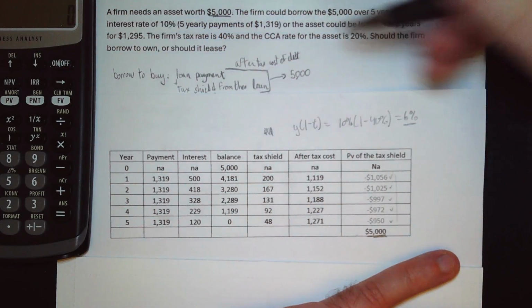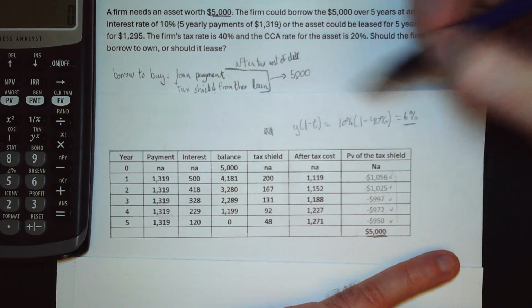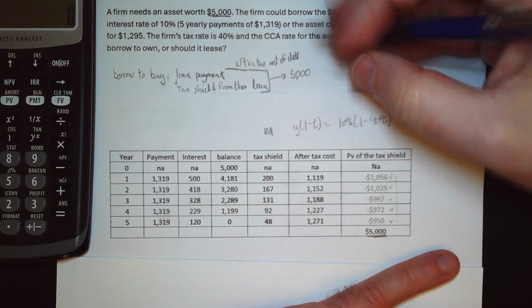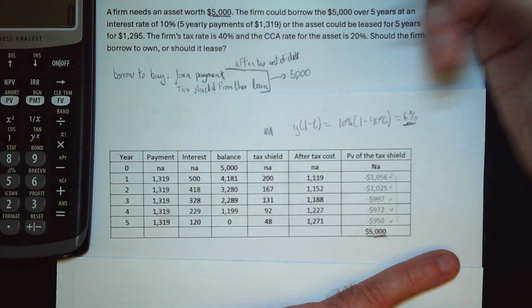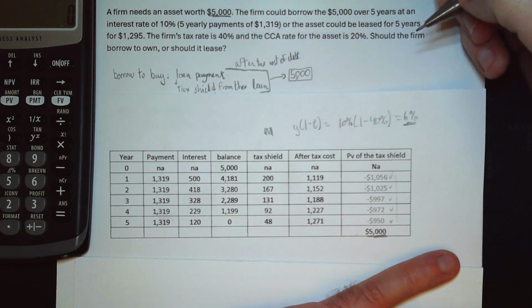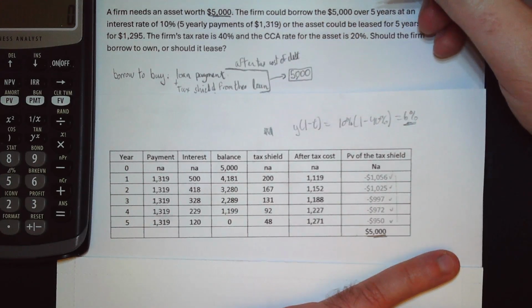If we use 10%, the sum of these two would not give us the $5,000, right? It's because we use 6% here. So just really important. You'll usually have to calculate these two, but it's pretty straightforward. It's just the value of the loan. Okay, so you don't need to have a big headache here.